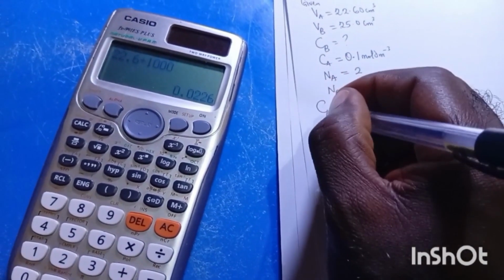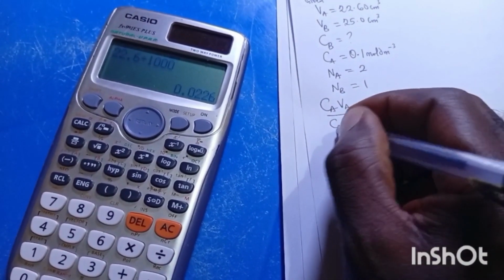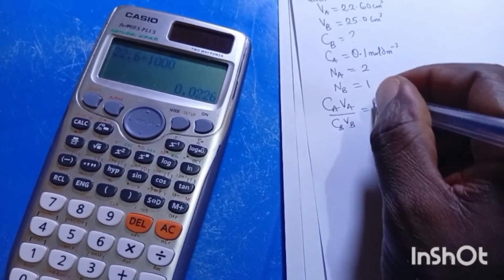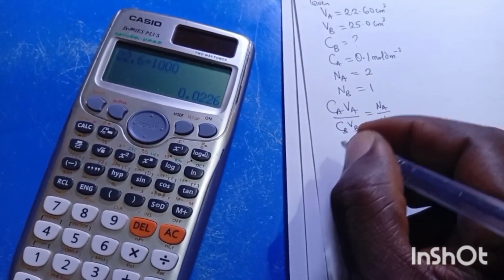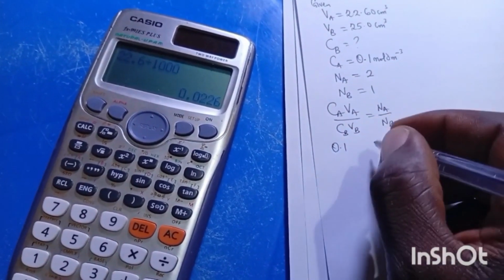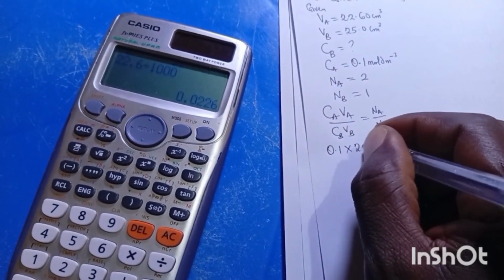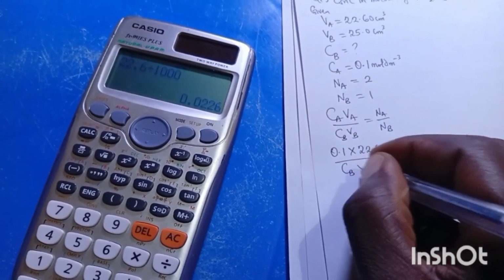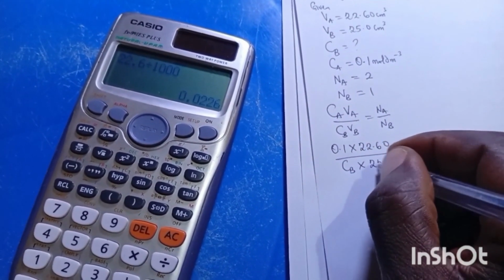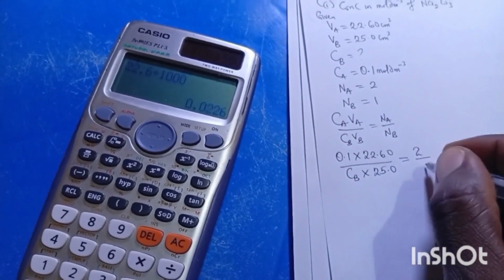You still remember the formula: CAVA over CBVB equals Na over Nb. So what is my CA? That is 0.1 times 22.60 over CB, that is unknown, times 25.0, equals 2 over 1.